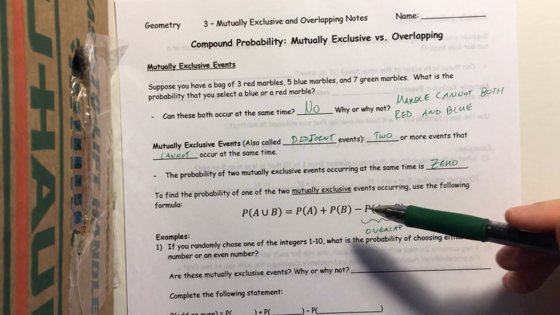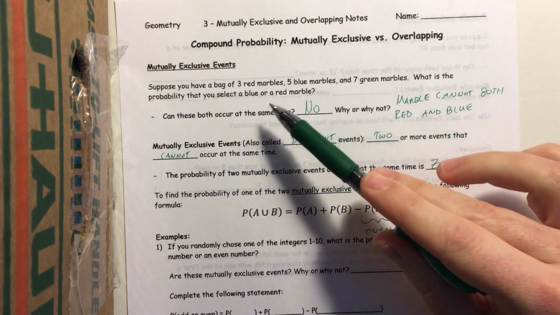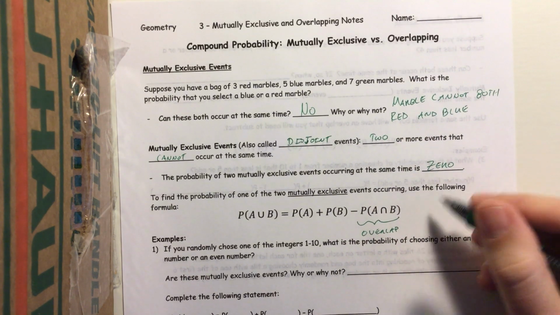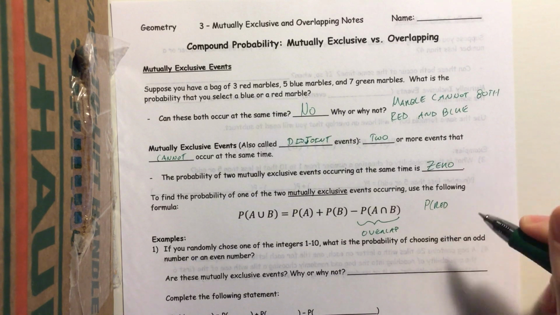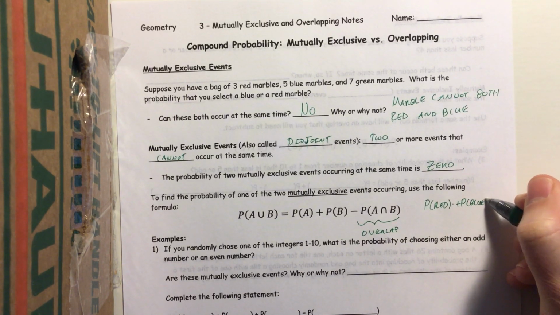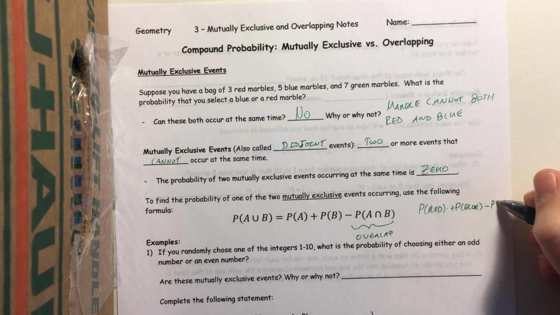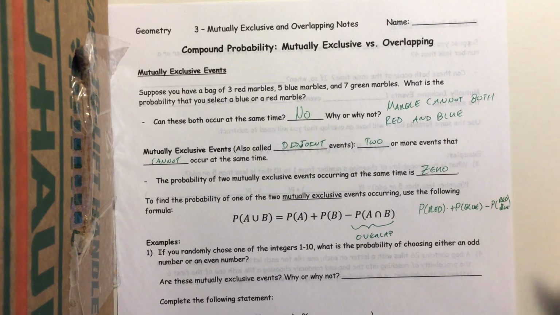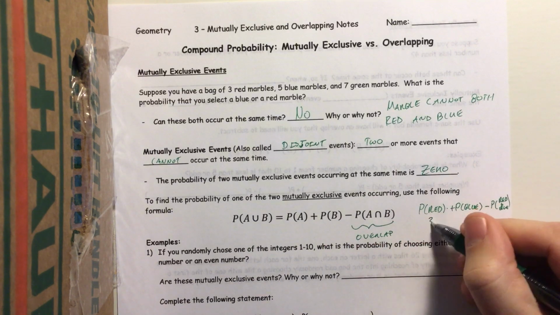So if we go back and actually solve this problem, find the probability of selecting a blue or red marble, our probability would be the probability of pulling a red plus the probability of pulling a blue. And then we would want to subtract out the overlap. So probability of red and blue. Well, our probability of pulling a red was 3 out of 15.